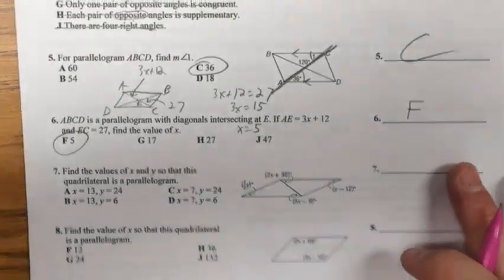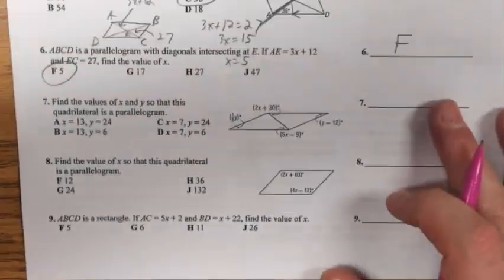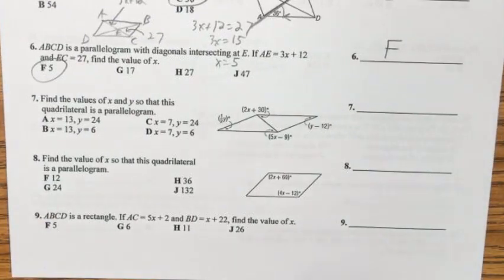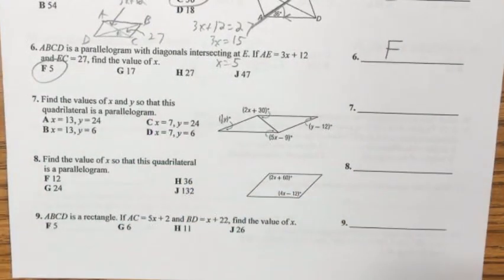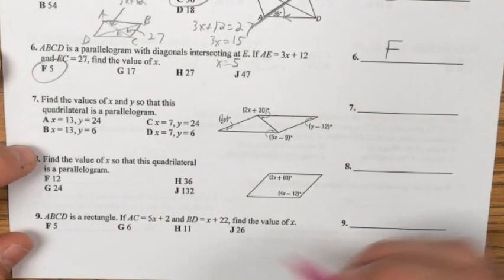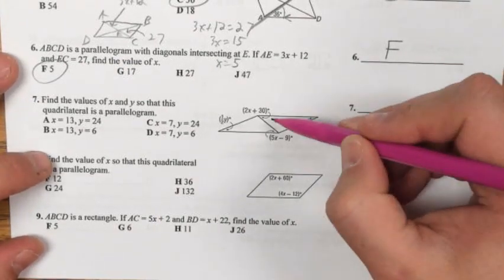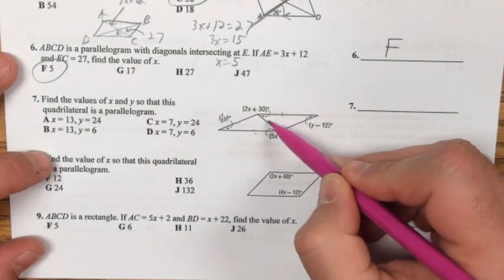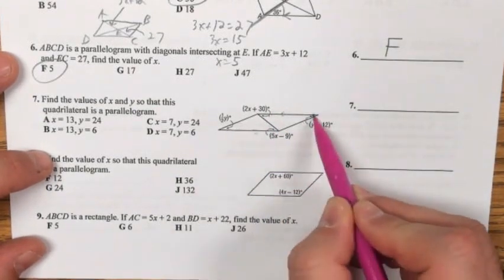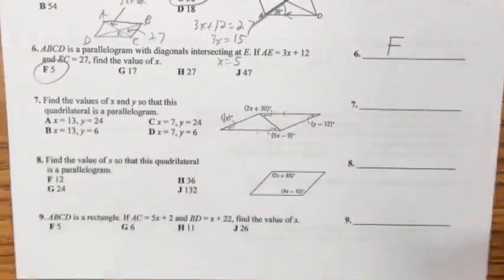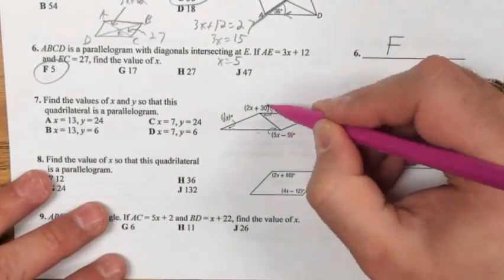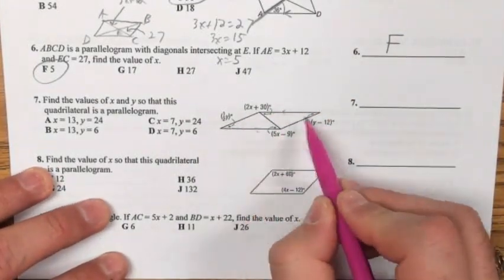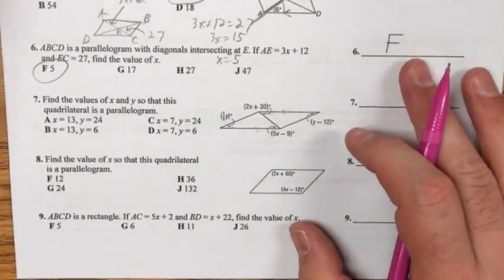All right, number 7. Find the value of x and y so that this quadrilateral is a parallelogram. Now what that means is we're wanting to force these lines to be parallel, which means these two alternate interiors have to be equal and these two opposite angles have to be equal. So I'm going to set these two equal to each other and solve for x, and then set those two equal to each other and solve for y.